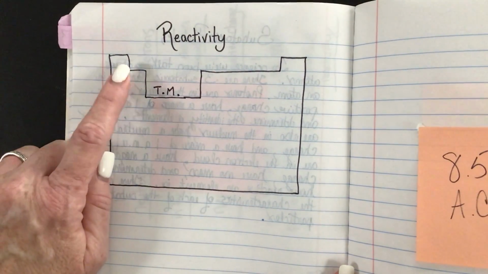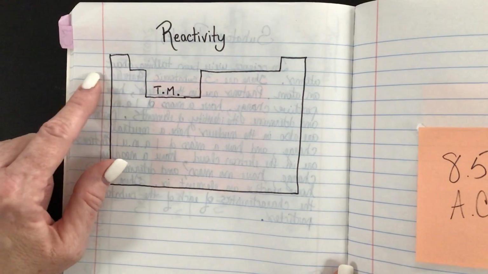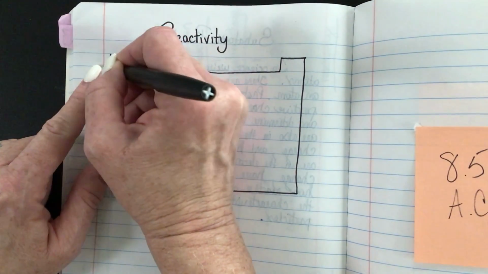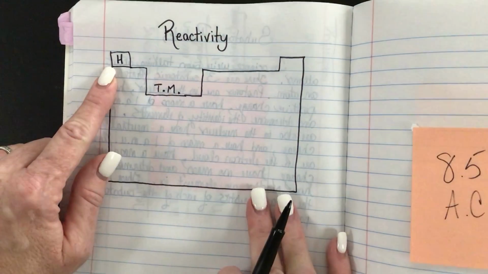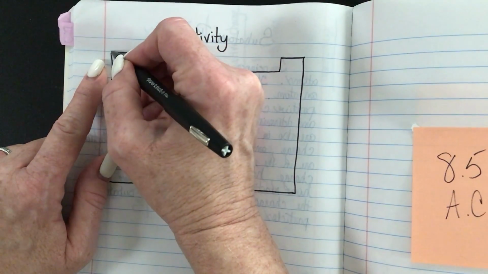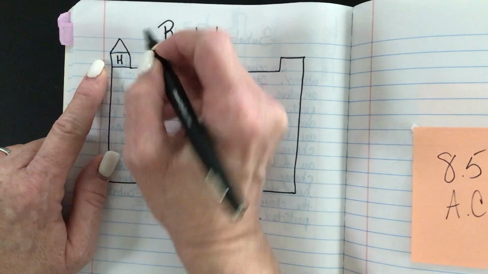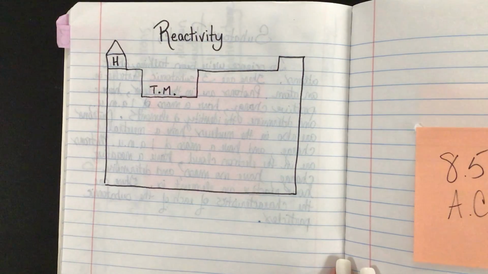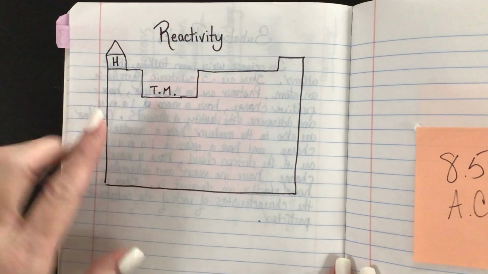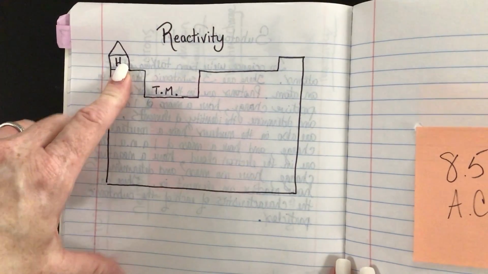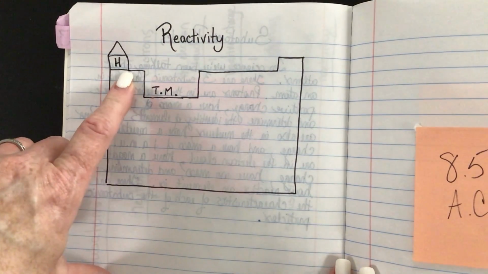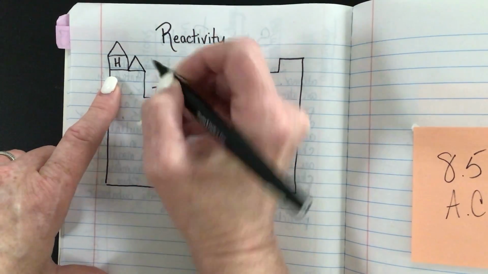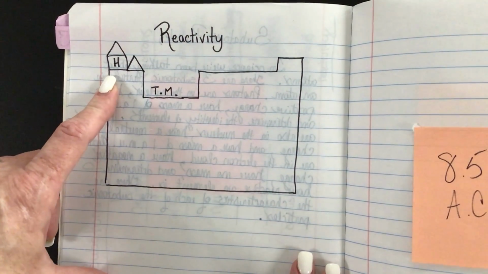All right, do you remember what element this is? Okay, we have hydrogen. All right, and we're going to put a little roof over hydrogen because groups, remember, groups go up and down, periods go side to side. Groups are also known as families, so let's put a little rooftop over that family as well.